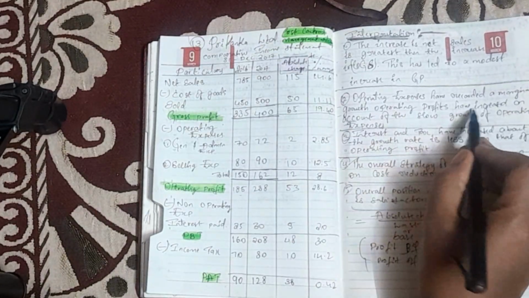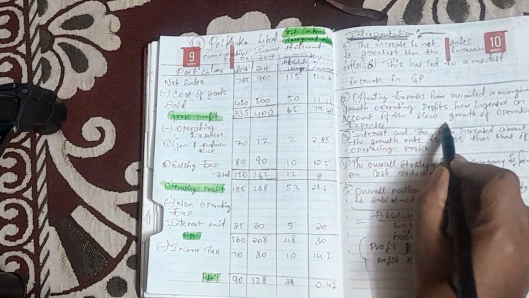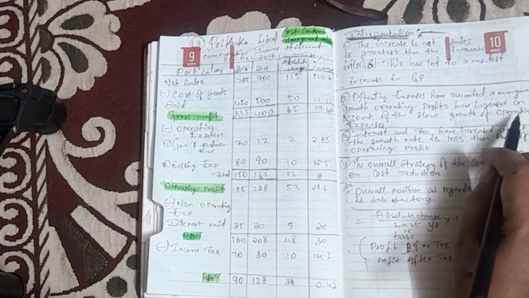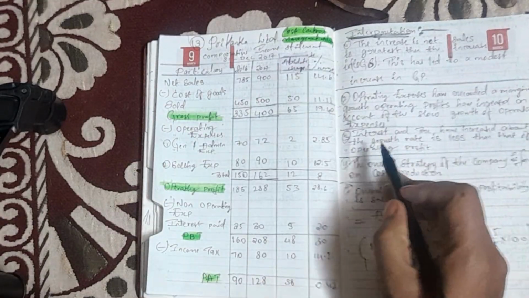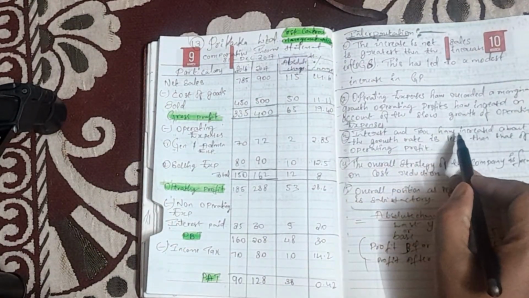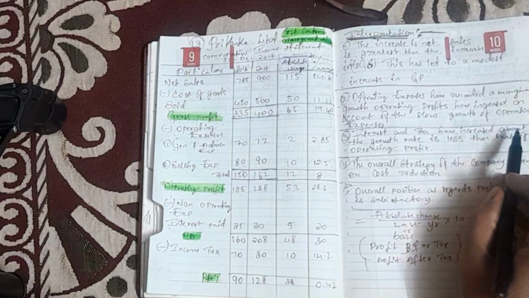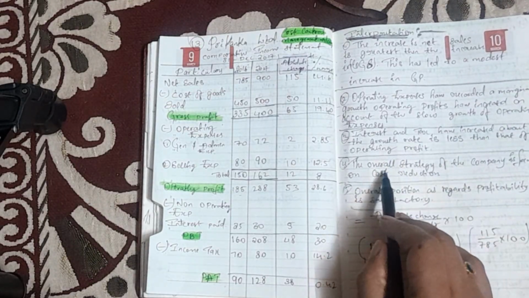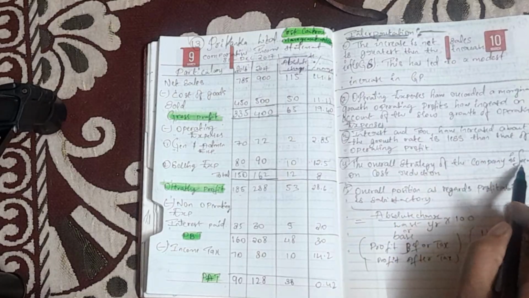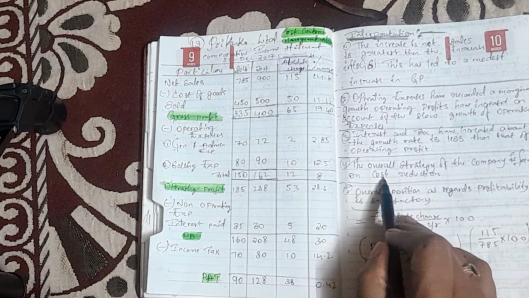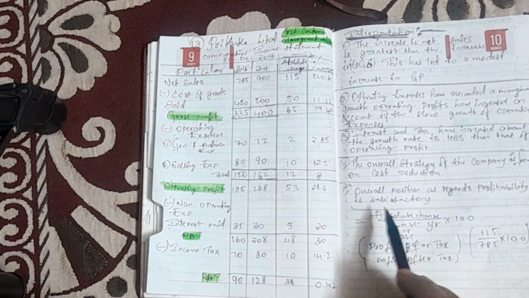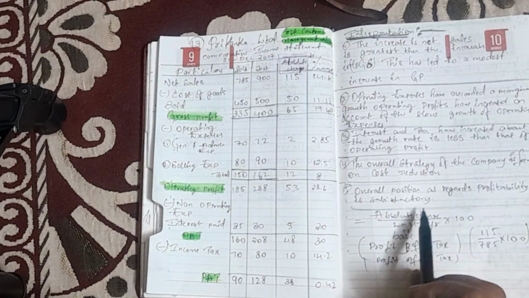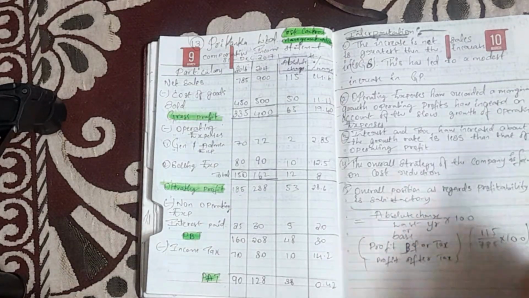Operating profits have increased on account of the slow growth of the operating expenses. Interest and tax have increased, but the growth rate is less than that of operating profit. The overall strategy of the company is focused on cost reduction. Overall position as regards profitability is satisfactory.